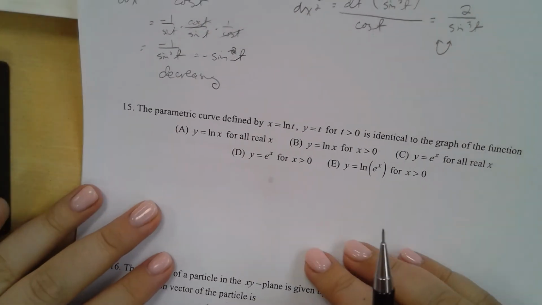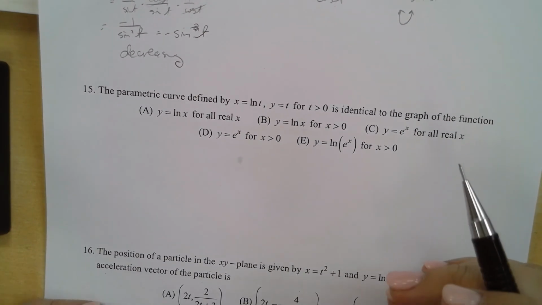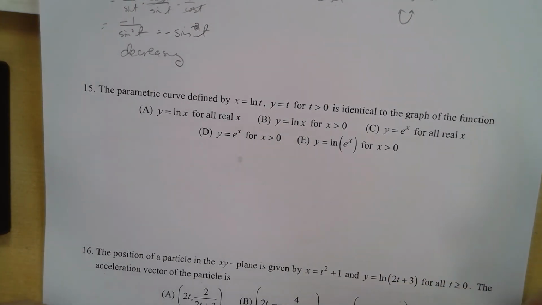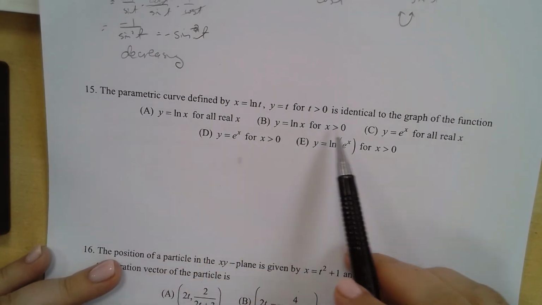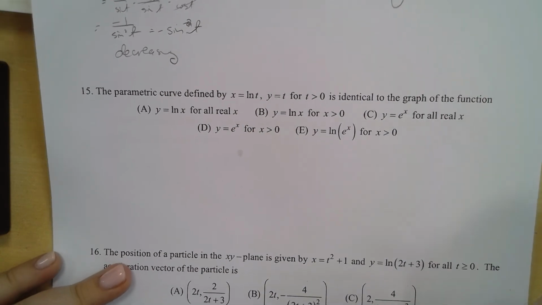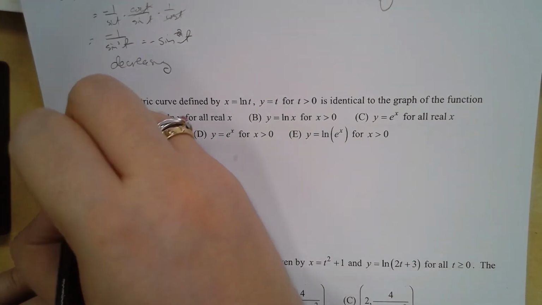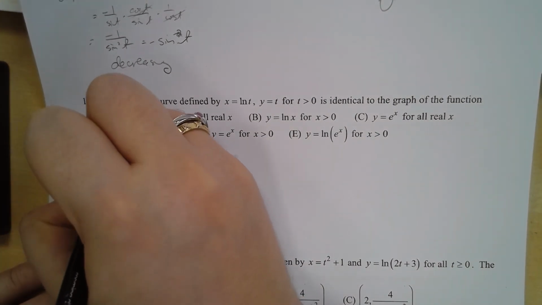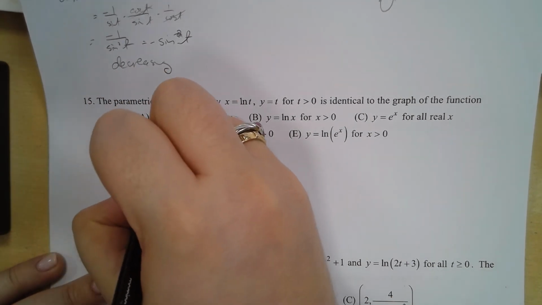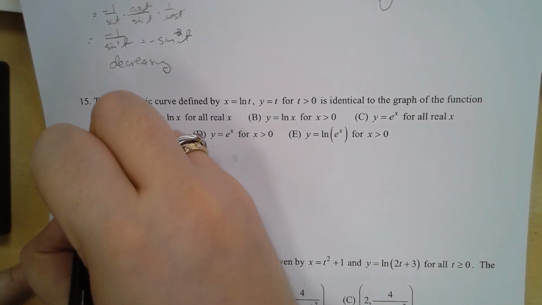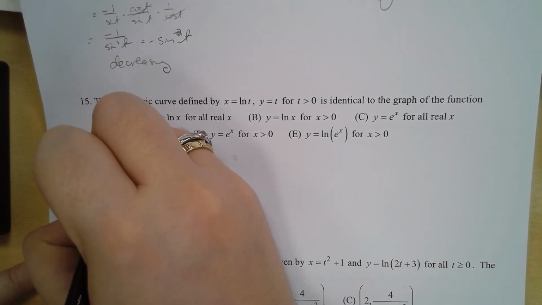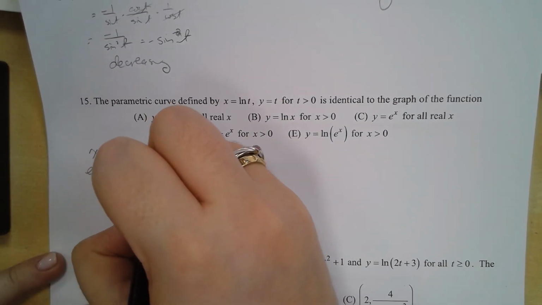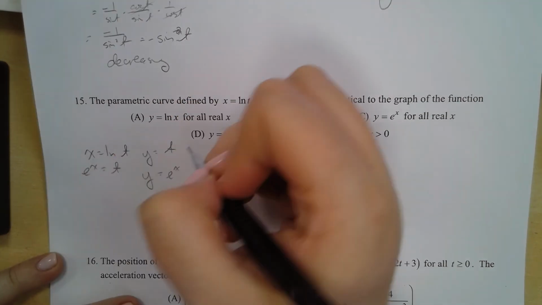Okay. The parametric curve defined by x equals ln of t, y equals t for t greater than 0 is identical to the graph of which function? Well, looks like here I have all of these y's in terms of x, so all I have to do here is eliminate the parameter. So if x equals the natural log of t and y equals t, I need to write t in terms of x. So e to the x is equal to t, so y is equal to e to the x.